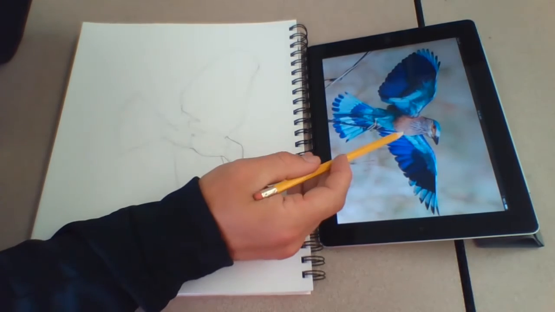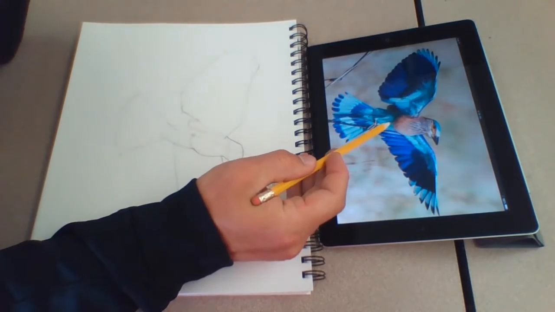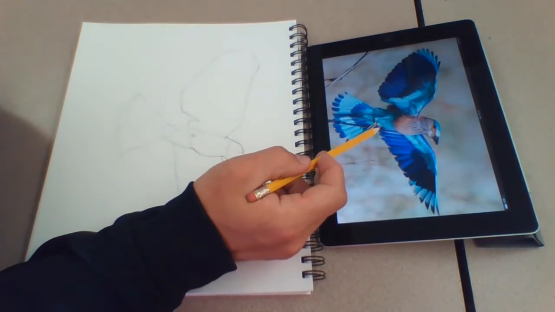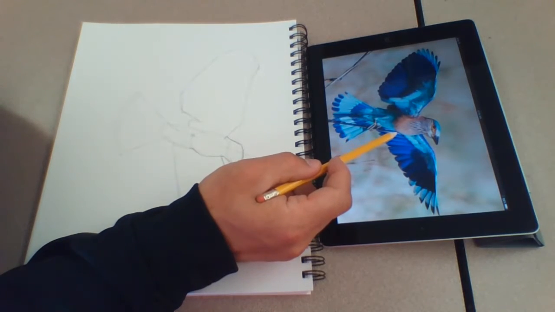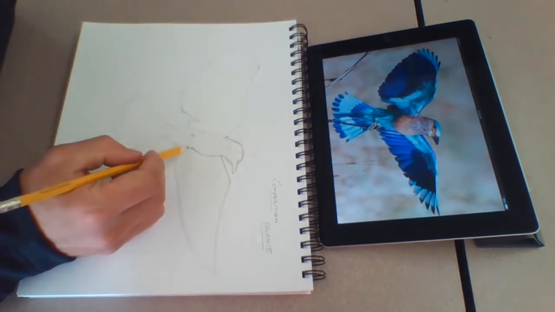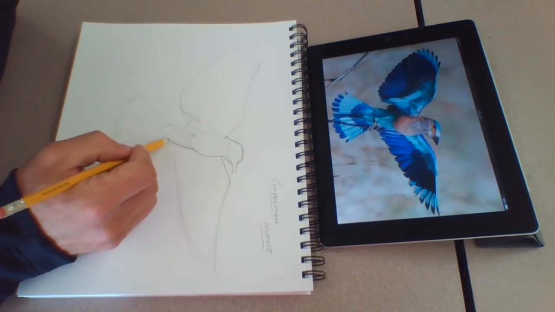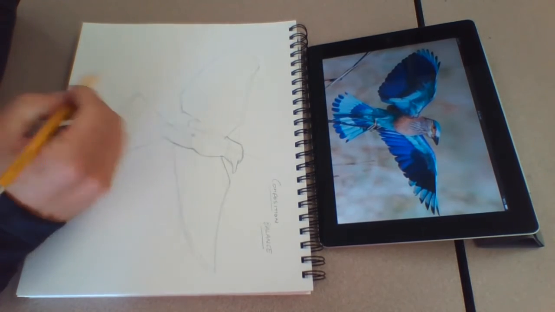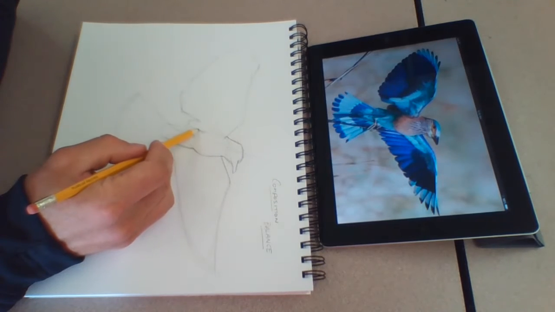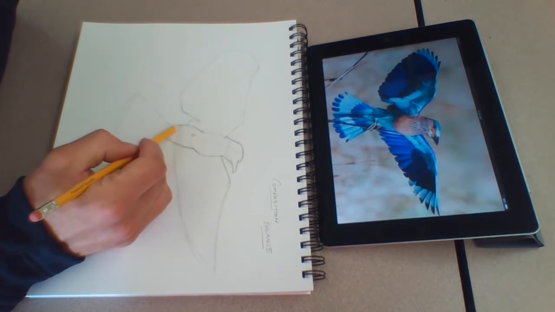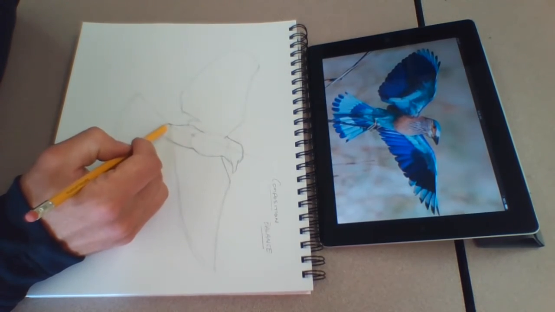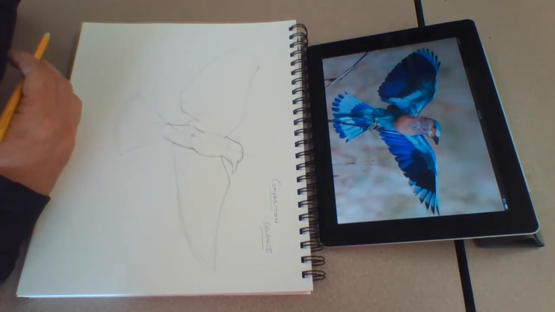Do you see how the body actually comes in? It comes inward right about here. Okay, so I want to make sure that I have that, and then I sketch it down. Okay, now I'm going to go to the other side of the body, and I'm going to form out the rest. Okay, so from here I can start blocking everything else out.